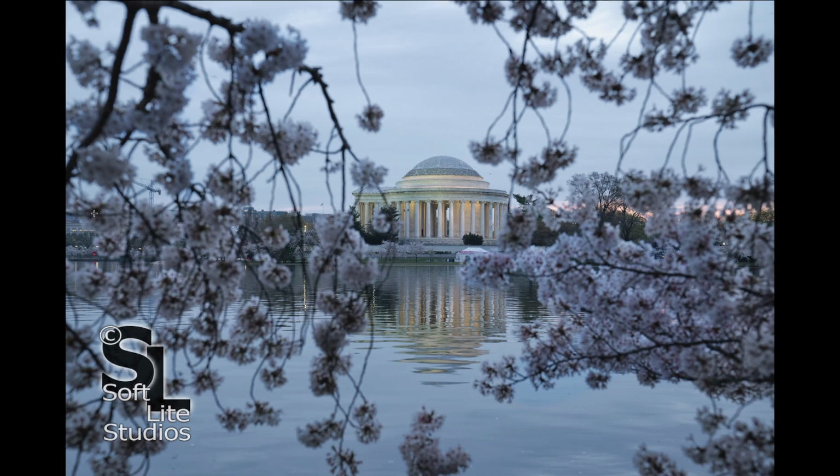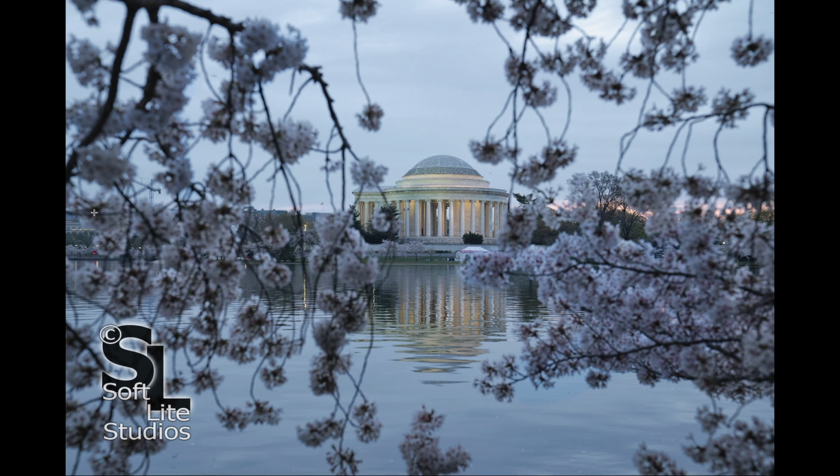One last image, and that's still a little non-traditional, but here you can see that we're using the branches of a spring blossoming cherry tree to frame up that Jefferson Memorial in the background. I think the morning sunlight and the soft colors here really work well in bringing this picture together.